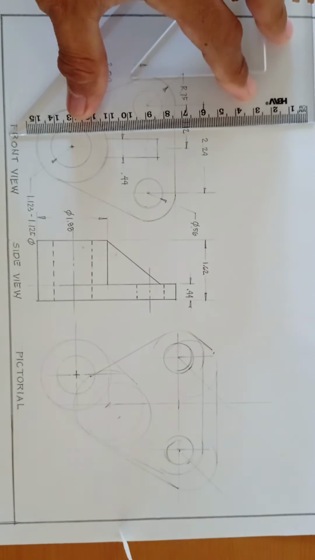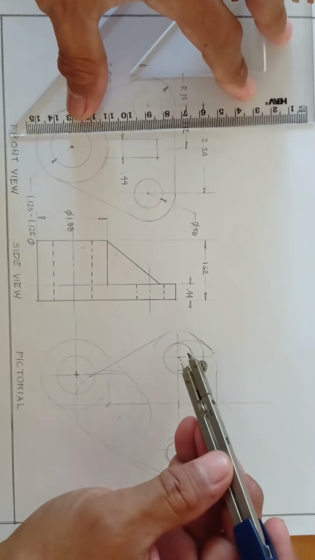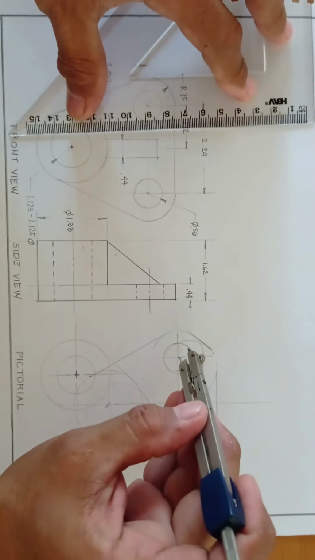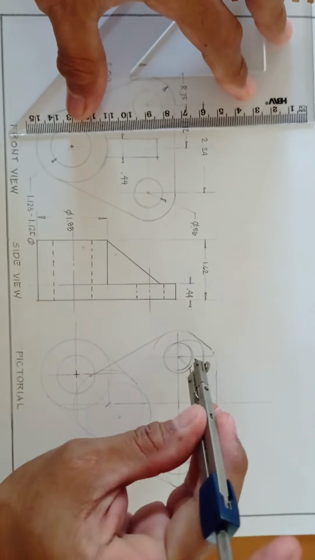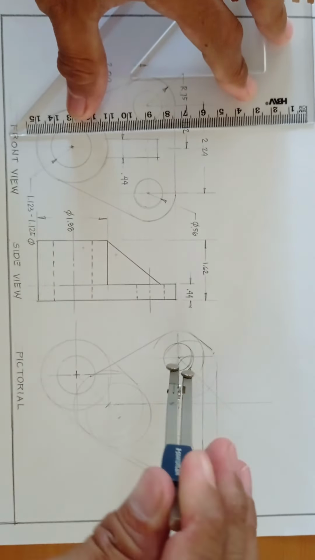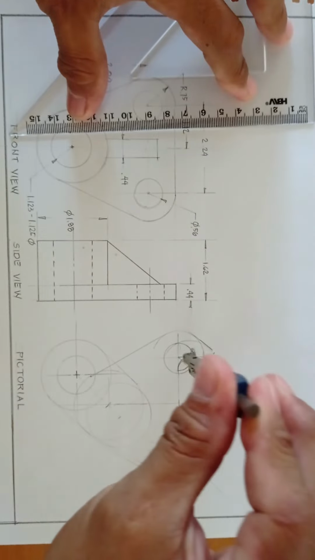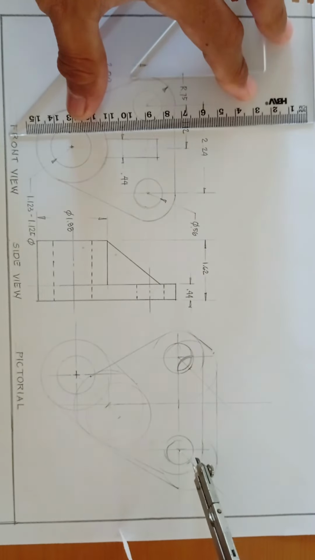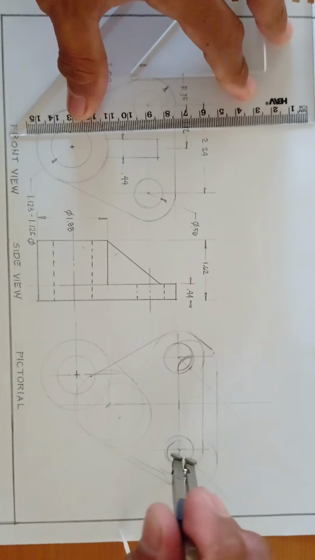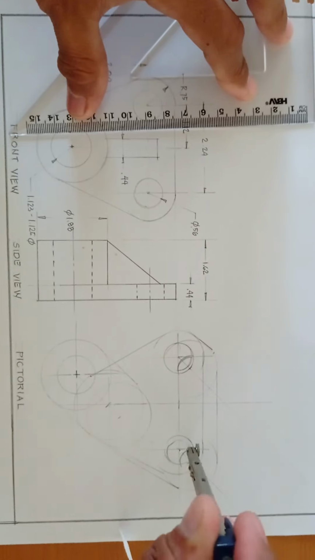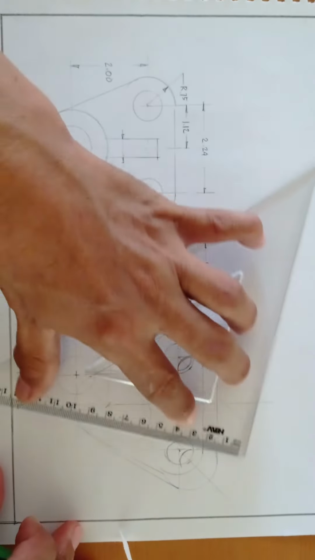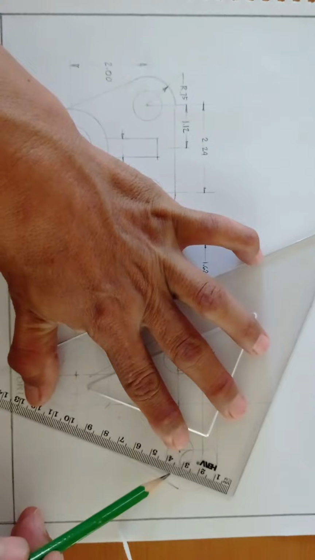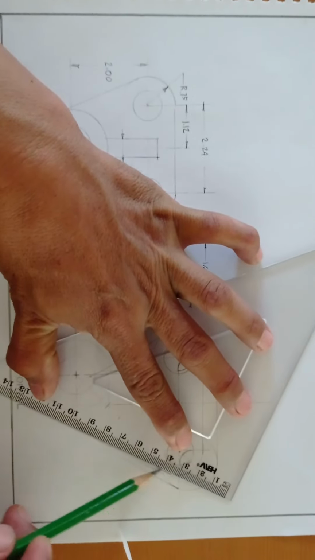Okay, so the same diameter that we've been using, you just transfer your compass to the center and then draw an arc here. The same, using the center and then draw another arc here. So you will observe now the whole of the object. And then what we are going to do now is to finalize the drawing.